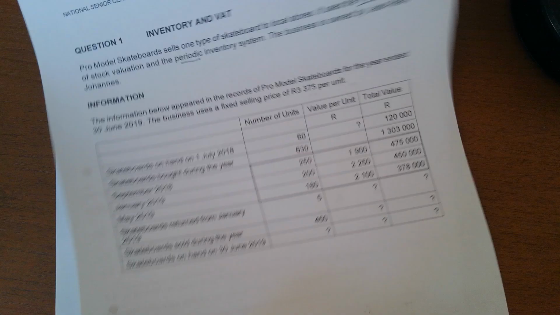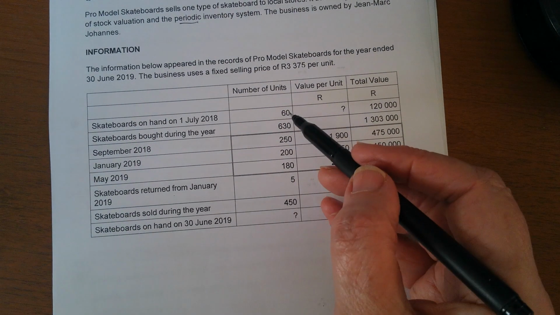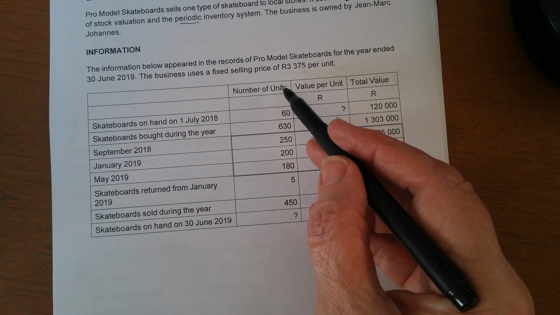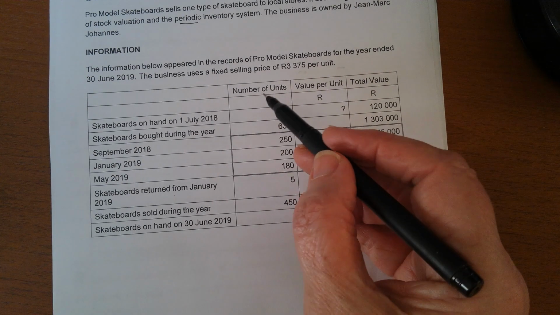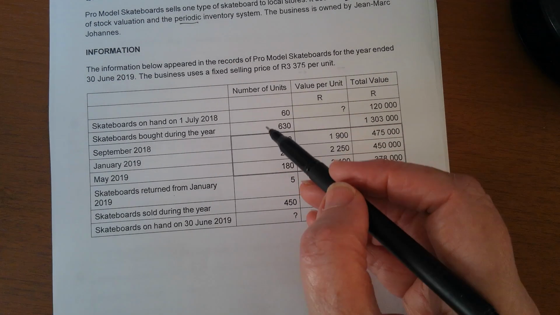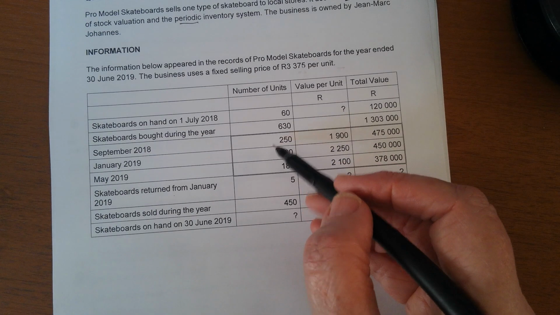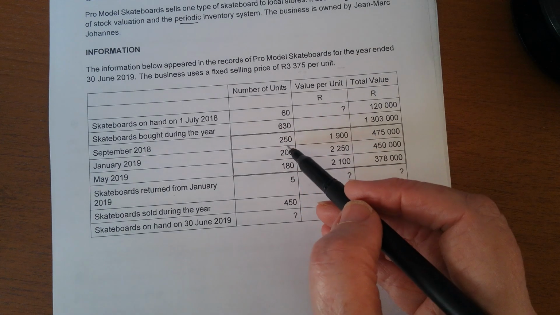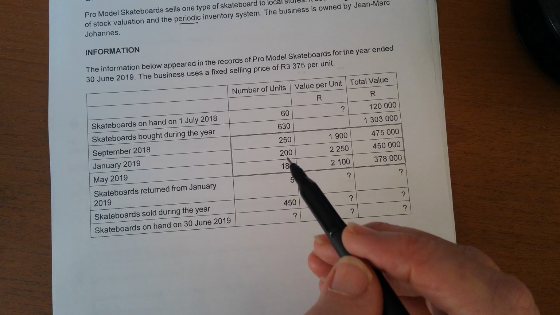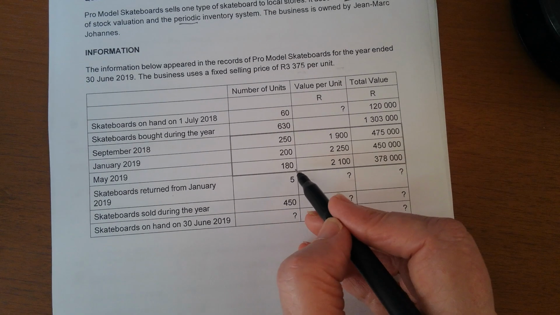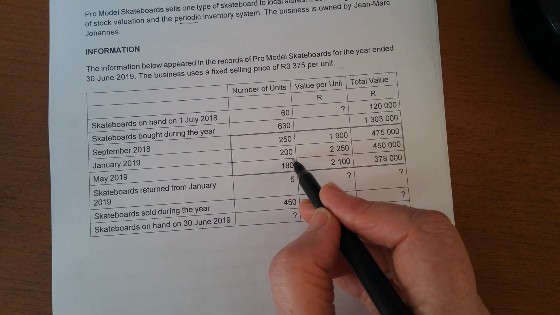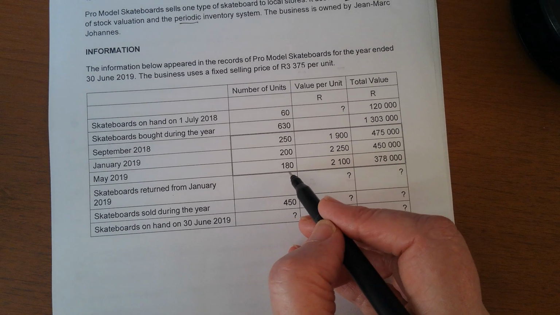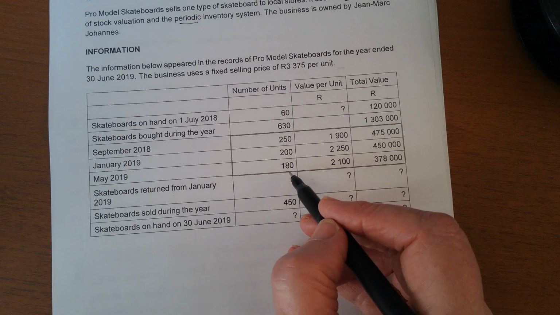Now this is first in, first out. So it means that the goods that we bought first are the ones that will be sold first. So when we sell and we want to calculate the cost price, we will start with the opening balance, then the first purchases, second purchases. If we want to know the closing inventory, it means the things that were not sold. So this 180 that we purchased in May were not sold.